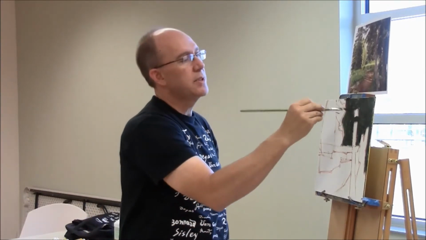So you can see I'm not investing too much effort in keeping the color inside the shape consistent throughout. In fact, it actually helps to have a little bit of variation later on. It just makes some of it easier.